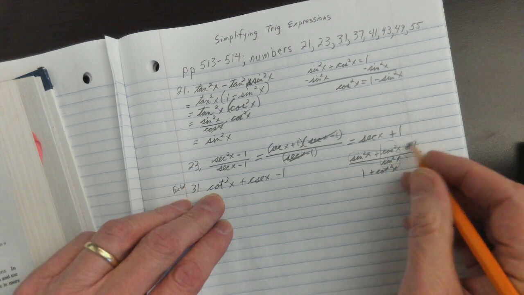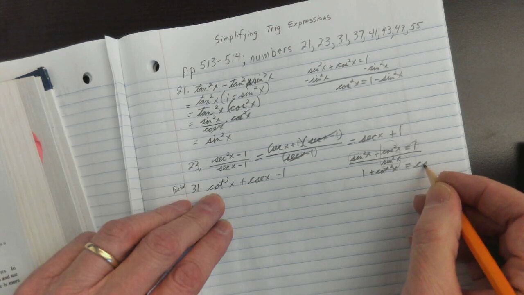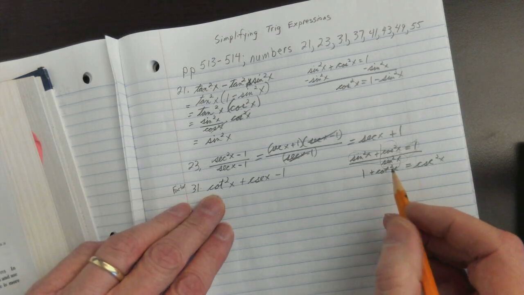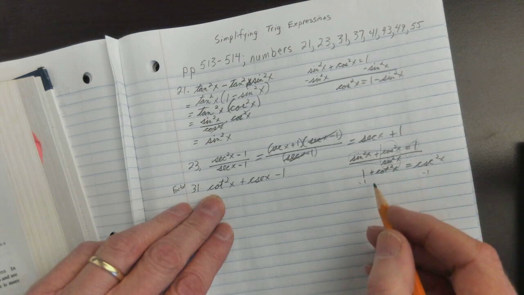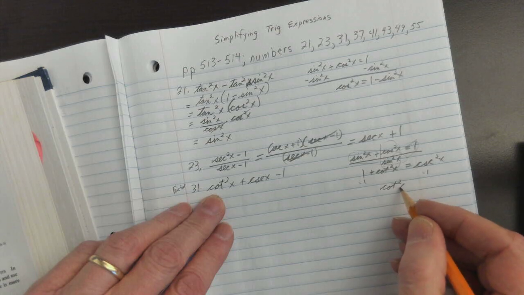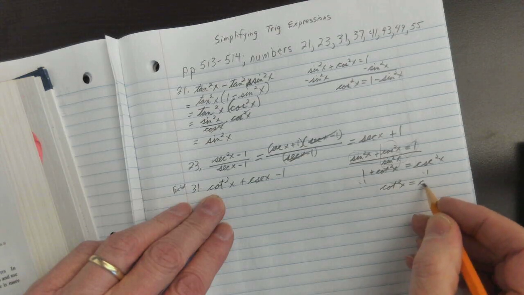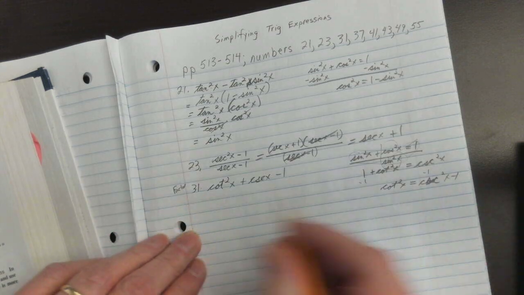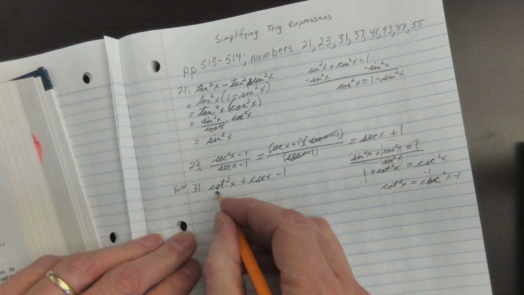And 1 over sine squared x is cosecant squared x. So I'm going to subtract 1 from that to get cotangent squared x by itself. So cotangent squared x is equal to cosecant squared x minus 1. That's what I'm going to put in here.